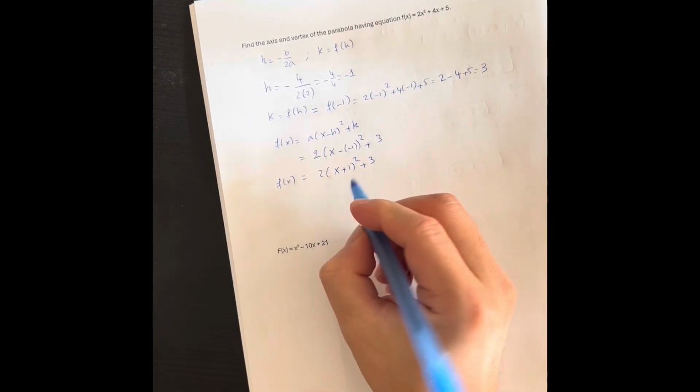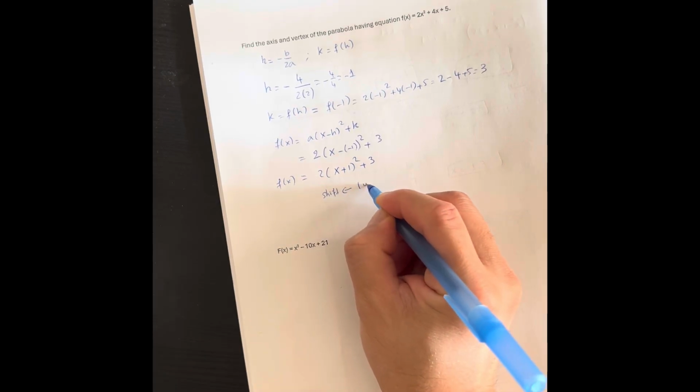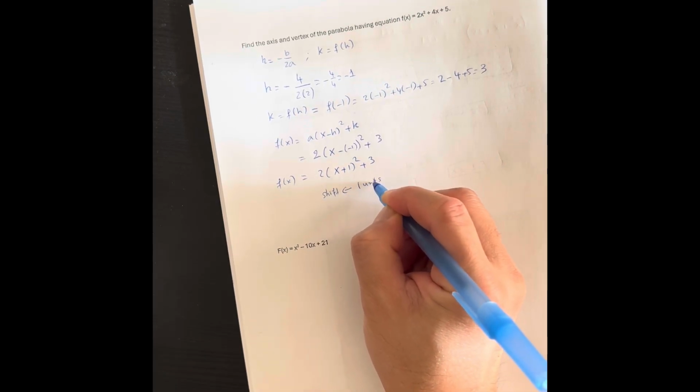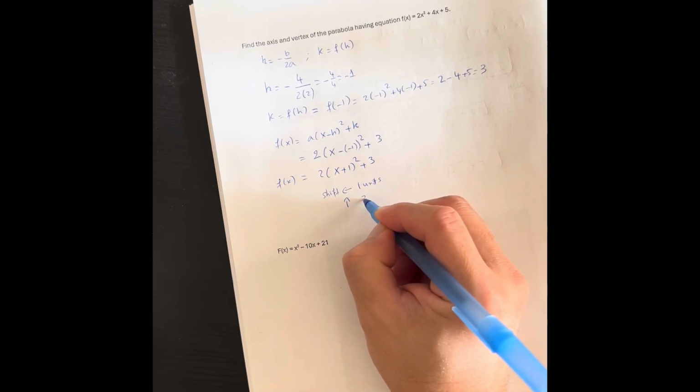So this means that we shift to the left 1 unit and shift up 3 units.